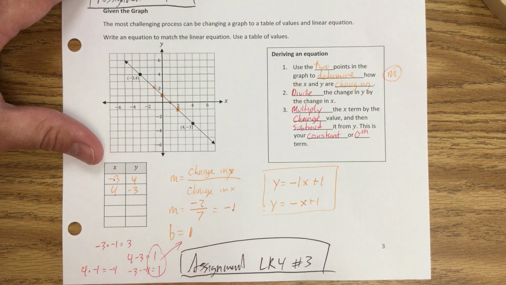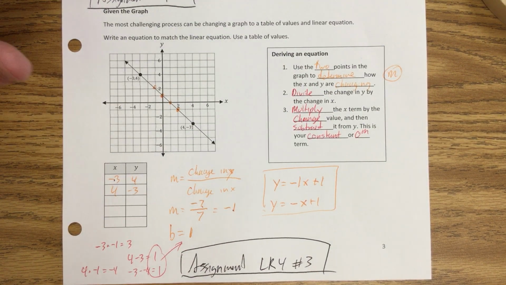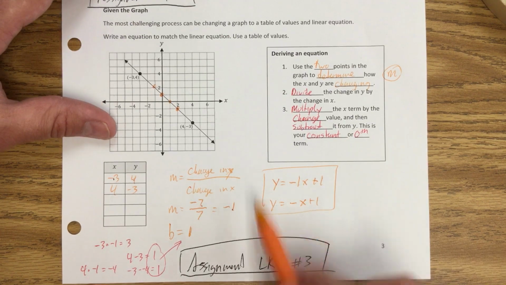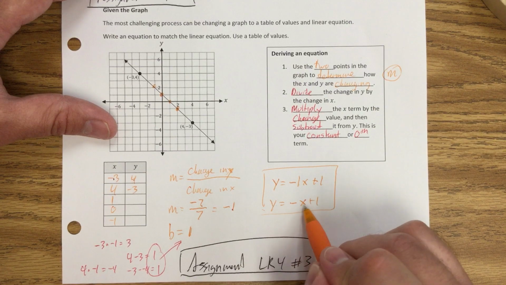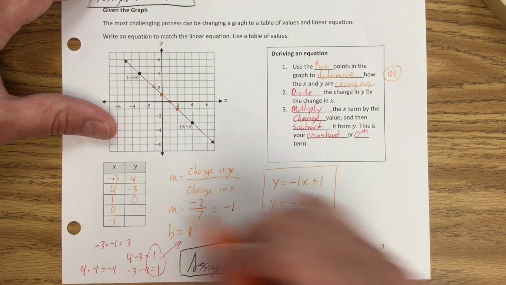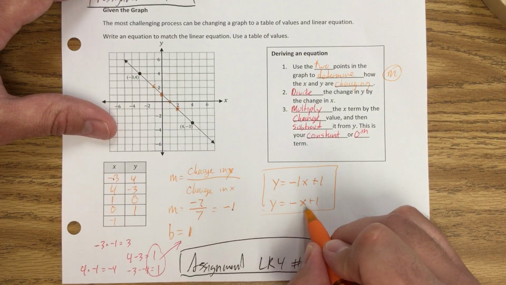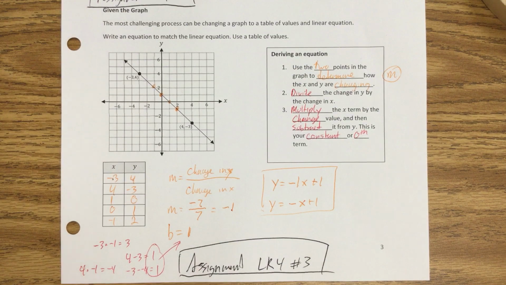This relates to our b value. All right, now we can finish up our table of values if we want. Okay, we got our equation, finish up our table of values. I'm gonna use 1, 0, -1. -1 plus 1 is 0. 0 plus 1 is 1. -1 is 1 plus 1 is 2. And that would give us the rest of our table of values.